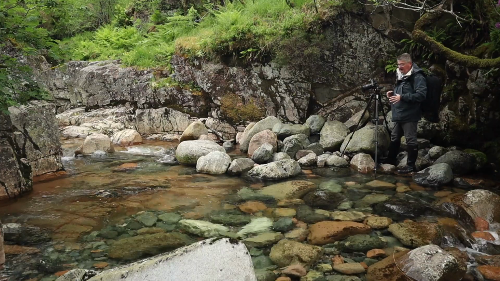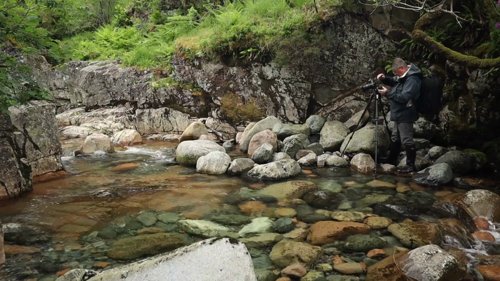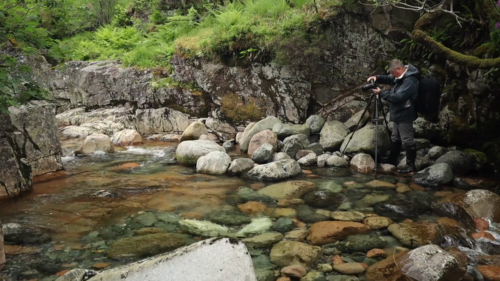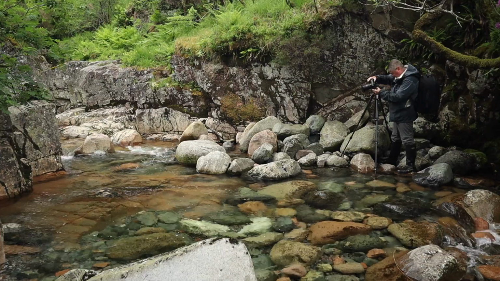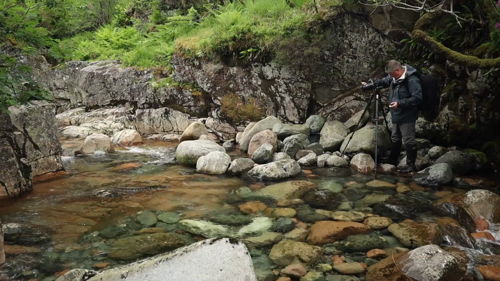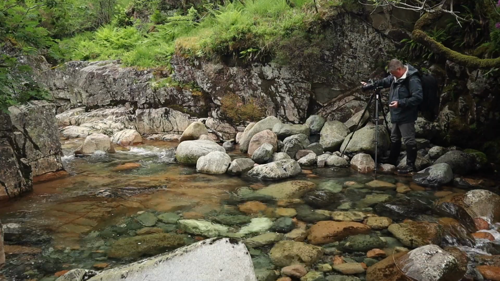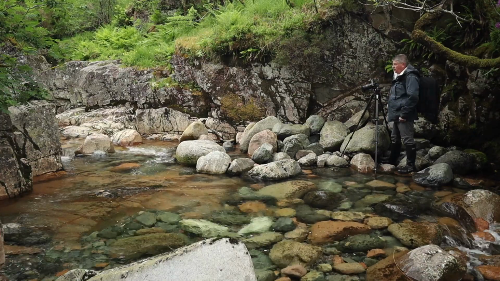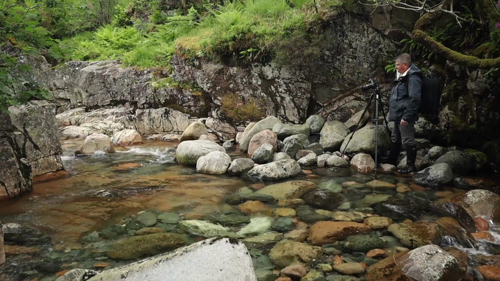The stones underneath are so saturated, the colours are amazing. So for my first shot, I'm just going to focus on the falls. And then I will do a focus stack, but I'll spare you the time.